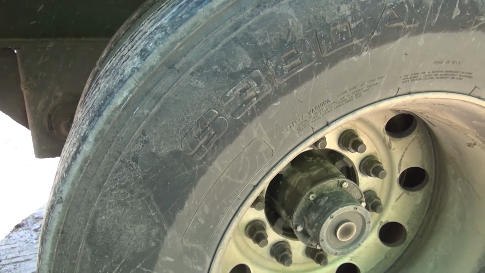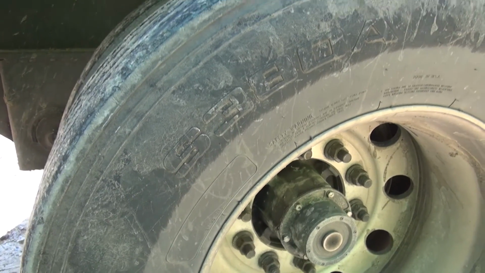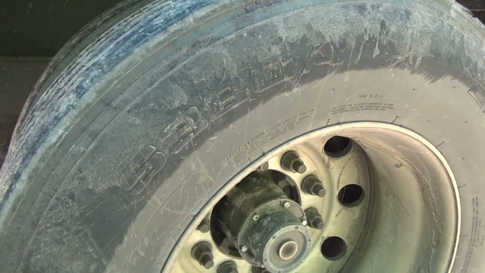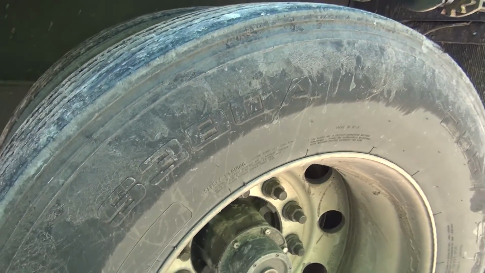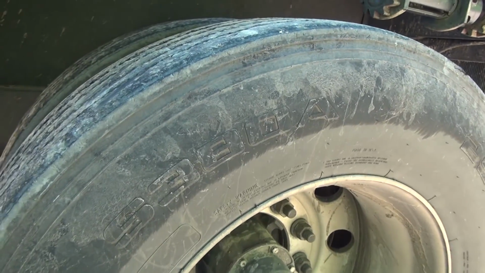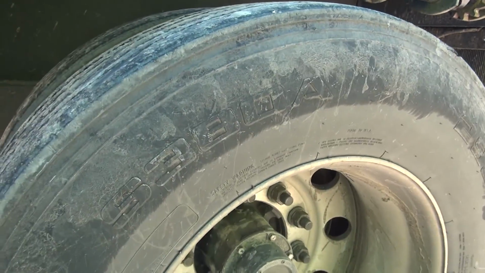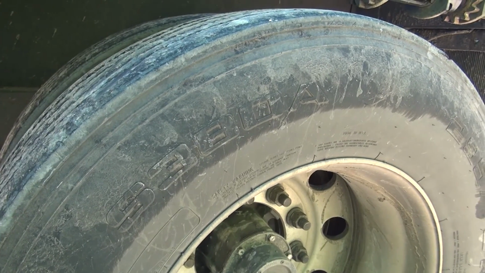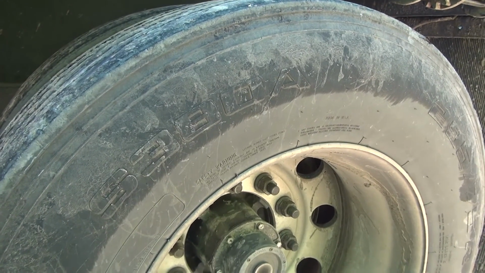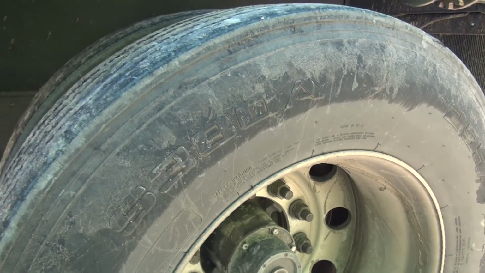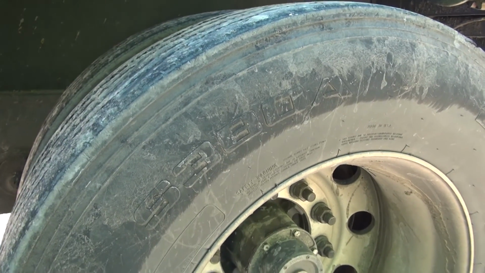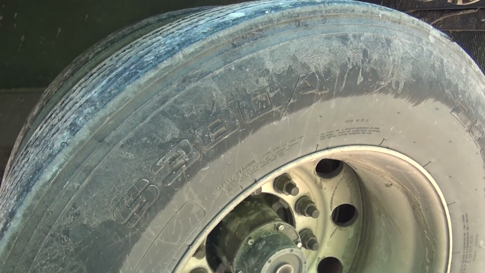So you can buy 2 sets of those for 1 set of the actual spread axle trailer tires. And I was getting over 100,000 miles out of the Chinese trailer tires. And you occasionally will run over something in the road, like I did before, run over a piece of pipe or something, and blew out a tire.